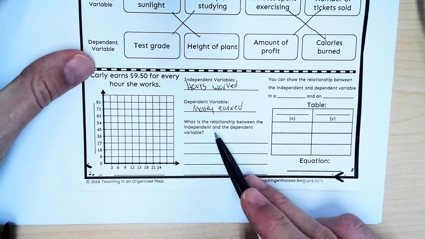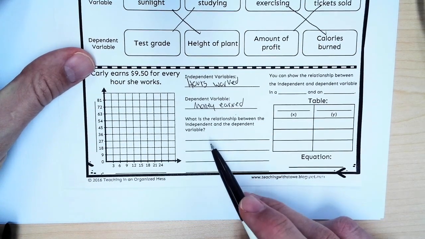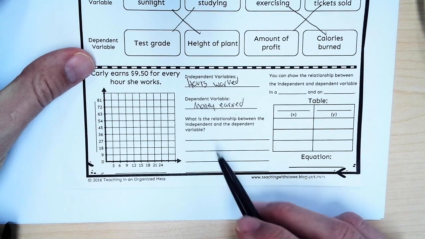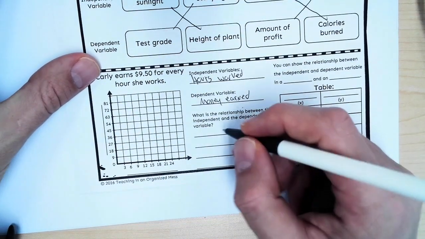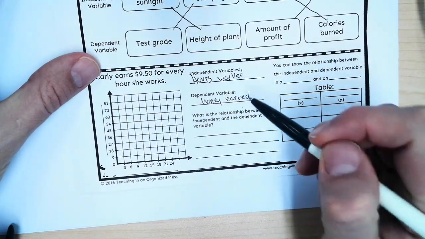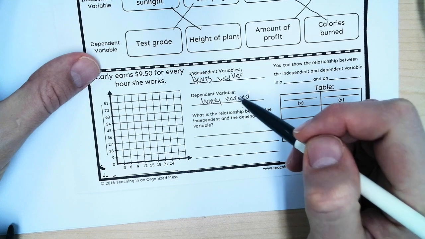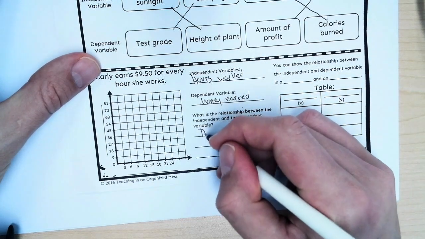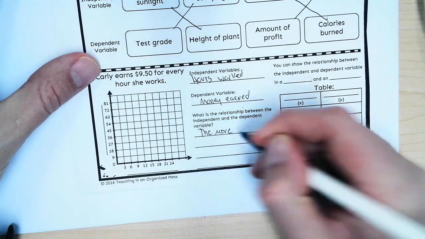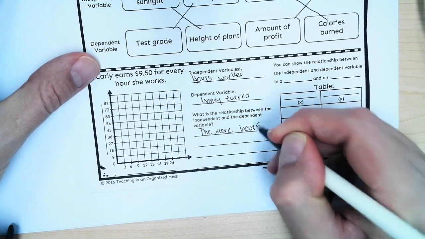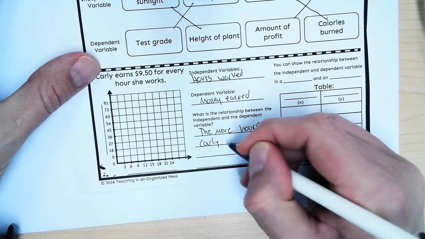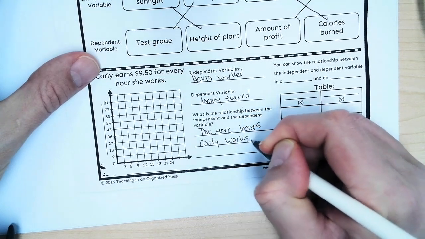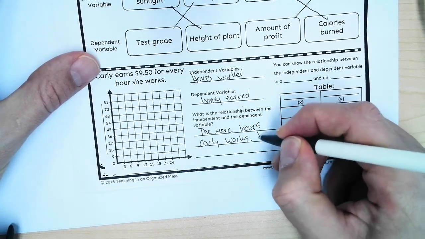What is the relationship between the independent and dependent variable? So the amount of money earned: the more Carly works, the more money she makes. The more hours Carly works, the more she earns.